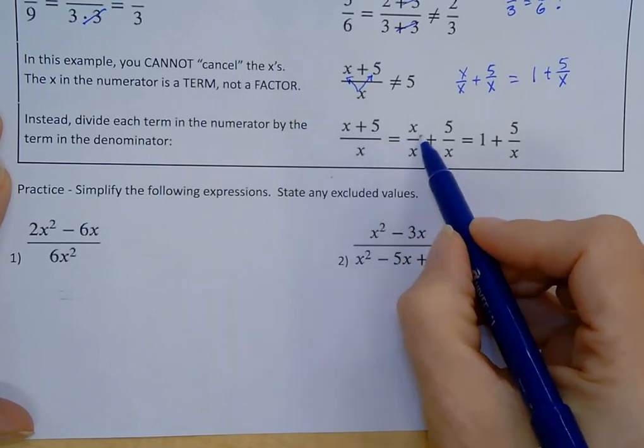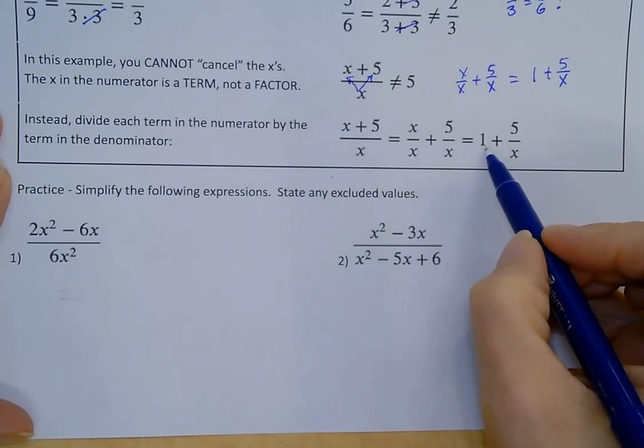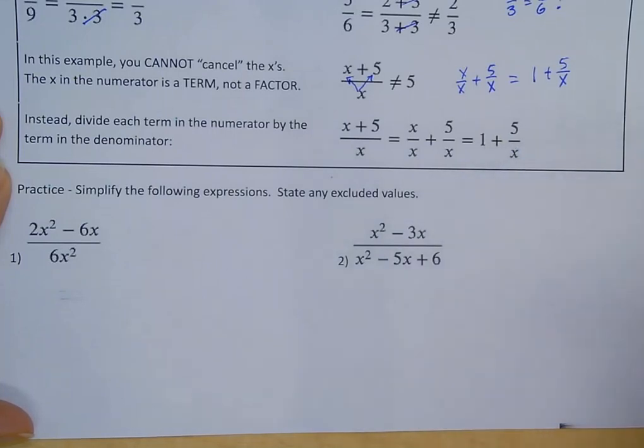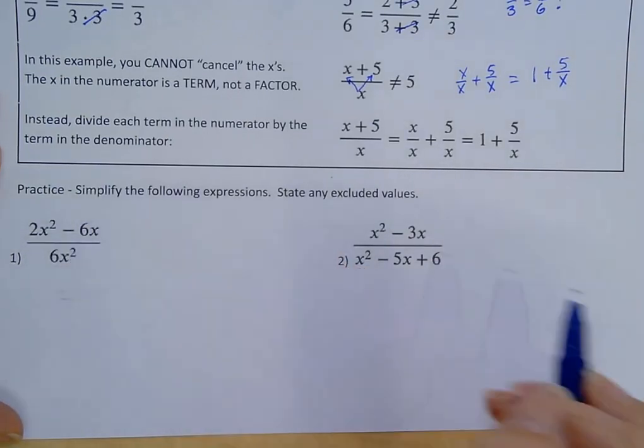X plus 5 over x I know is the same as x over x plus 5 over x. X over x is 1 because anything divided by itself is 1, plus 5 over x. Sorry for not looking ahead there. Whoops. All right, so we're going to simplify the following expressions.